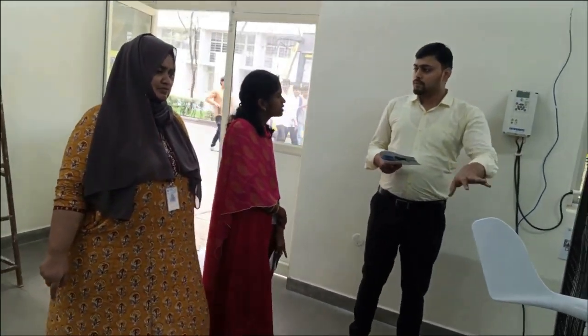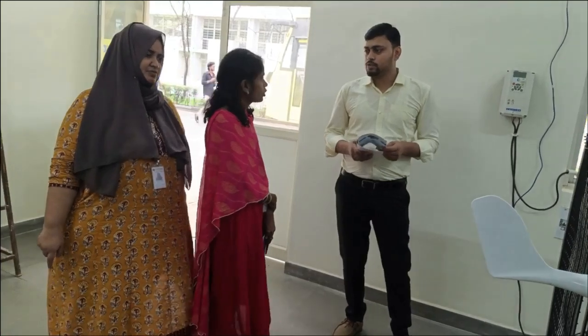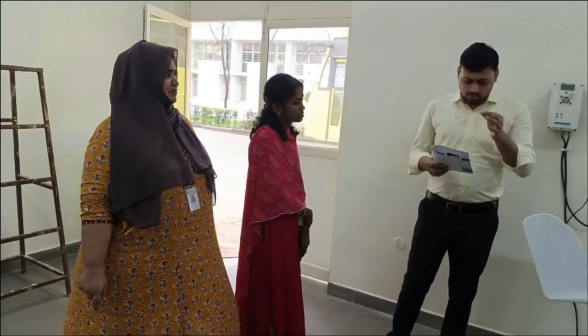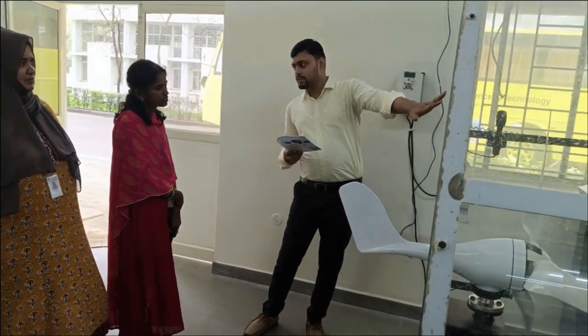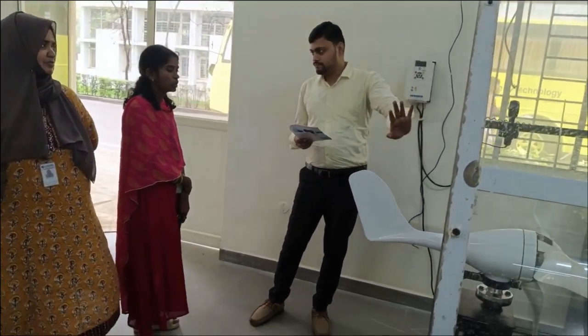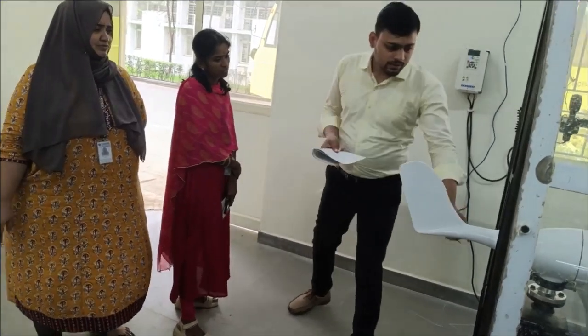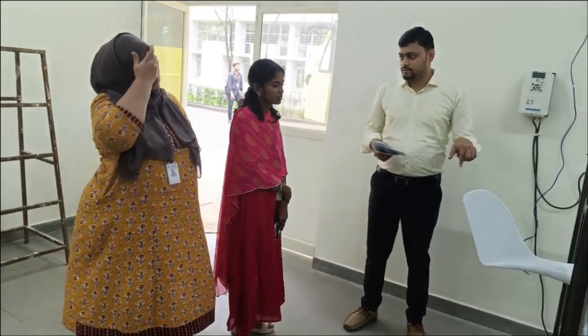The voltage rating is 12 volt slash 24 volt, depending on the reference voltage of the battery I have used. The rotor blade diameter is 0.6 meter, the number of blades is 3, and this is the tachometer, which measures how many RPM it rotates.